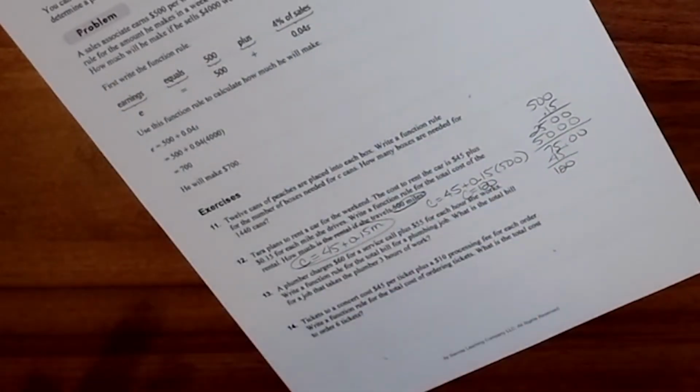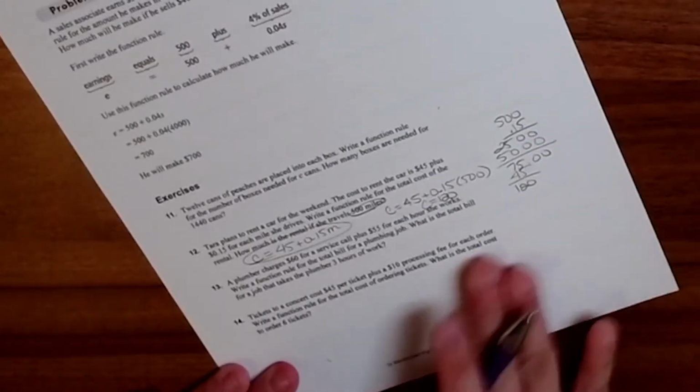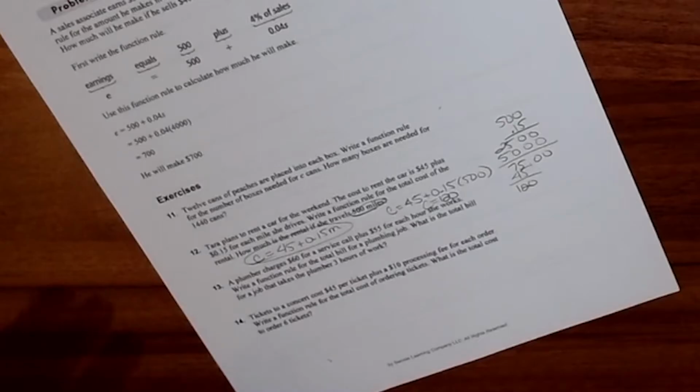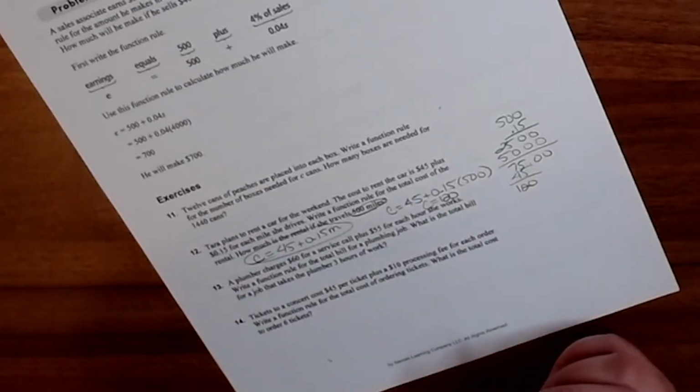Okay, so we're writing these function rules in order to solve something about all the equations. So, okay, now let's take a look at another one.